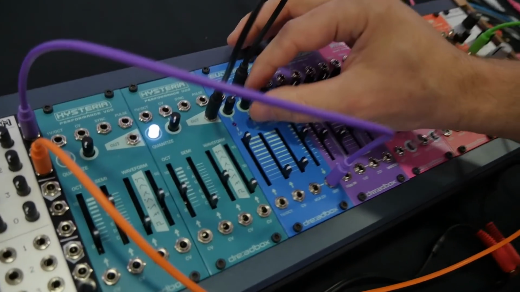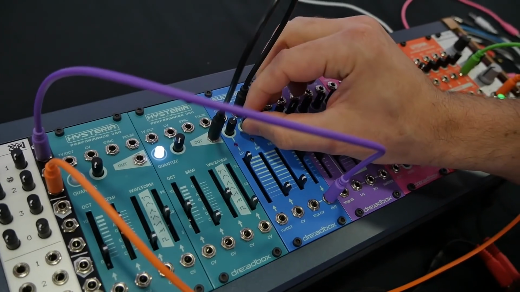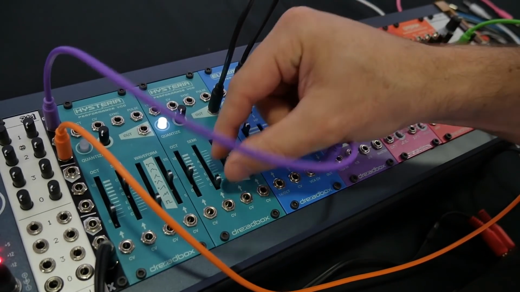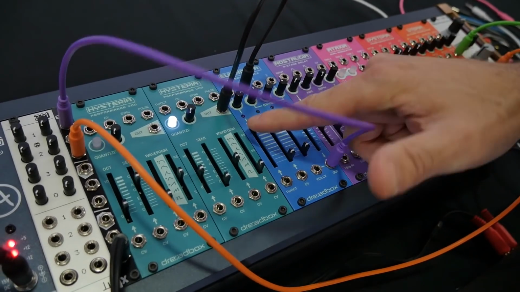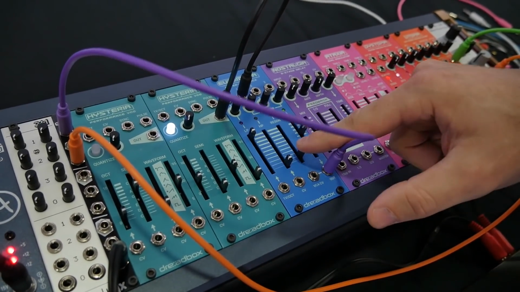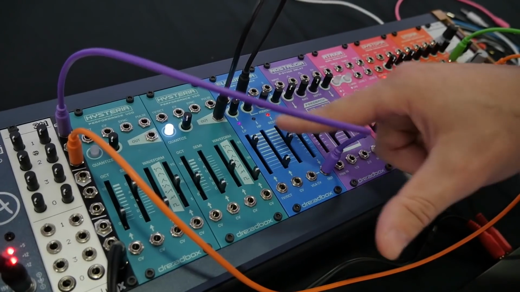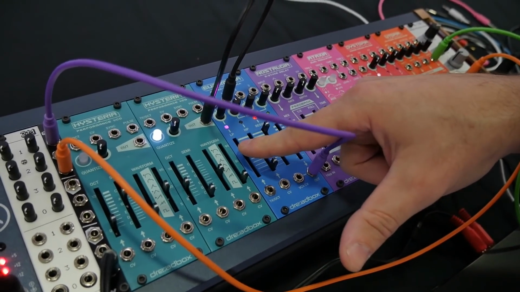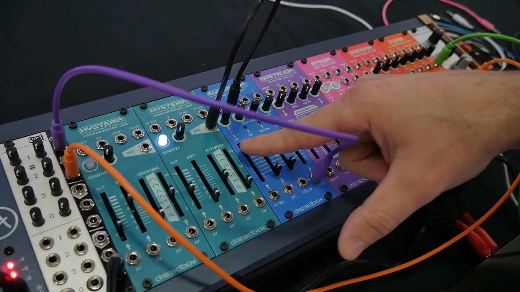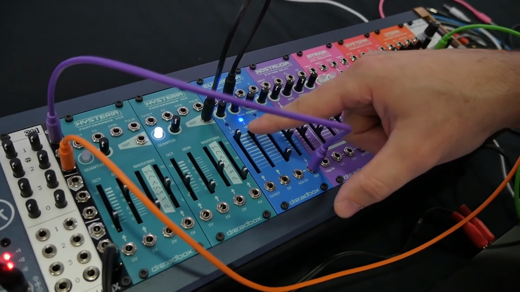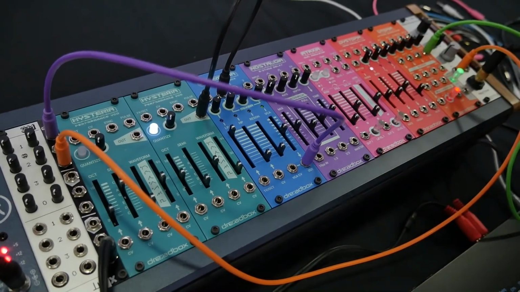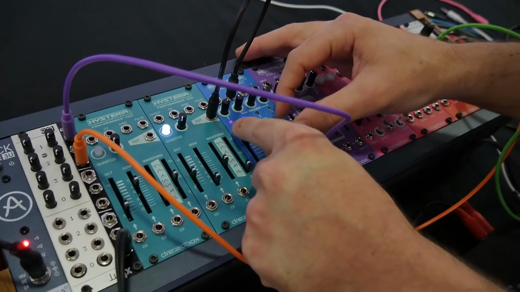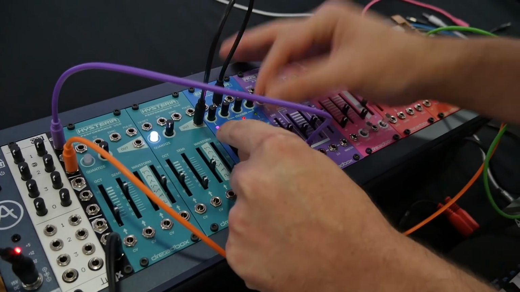So, mixer level, you could set more. There you go. Very simple, very effective. As always, it's a Dreadbox filter.